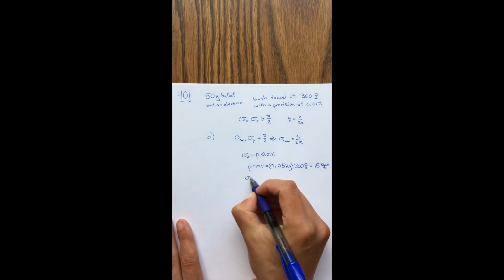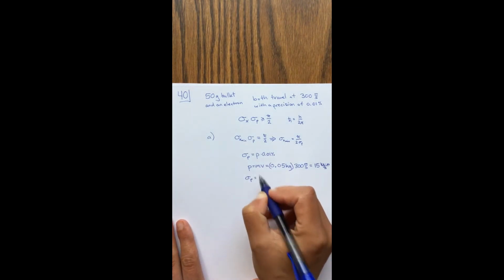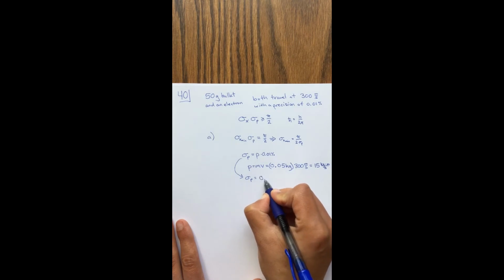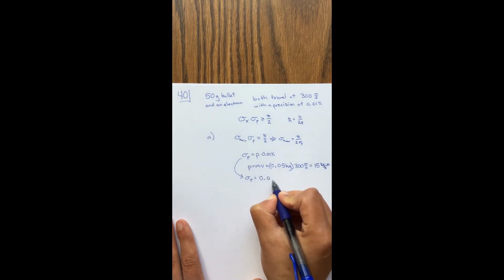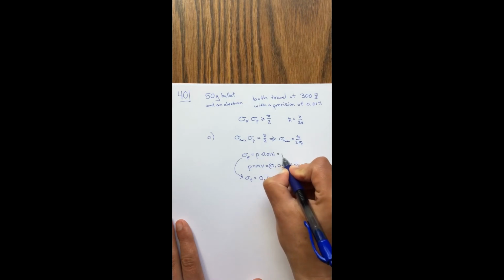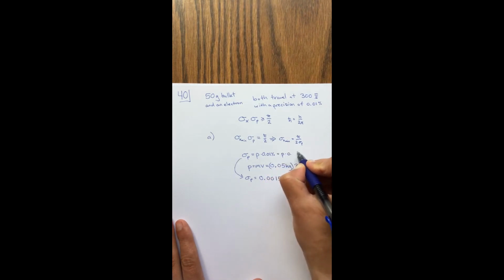The uncertainty in the momentum is equal to 0.01% of that. So for the uncertainty in the momentum, I get 0.0015 kilograms times meters per second, because this is p times 0.0001.